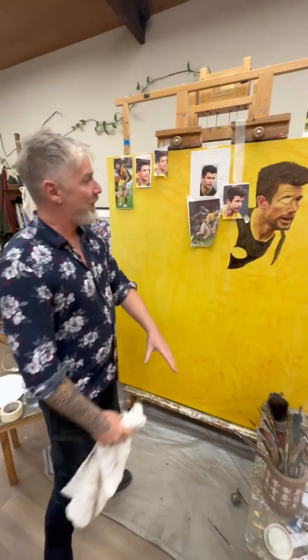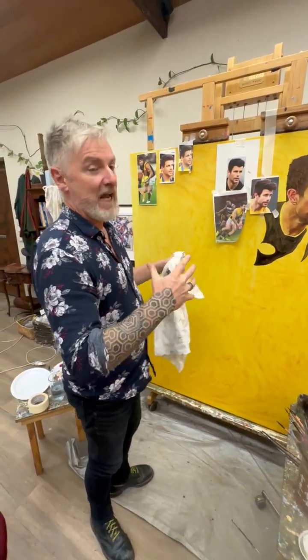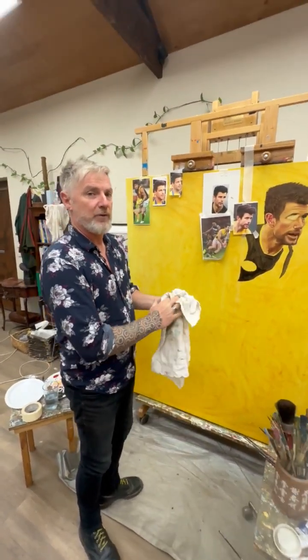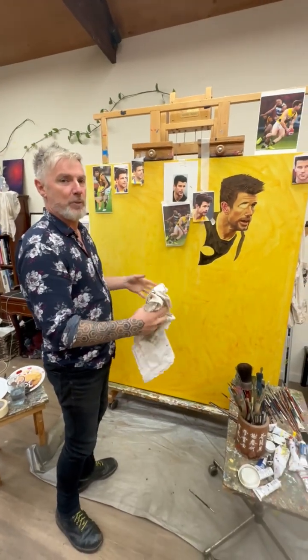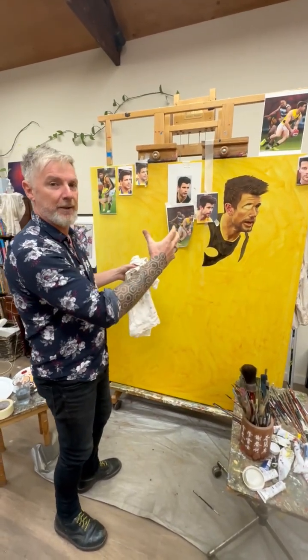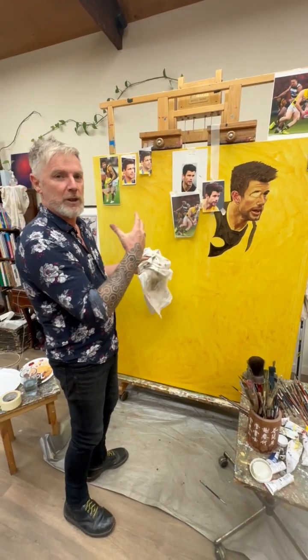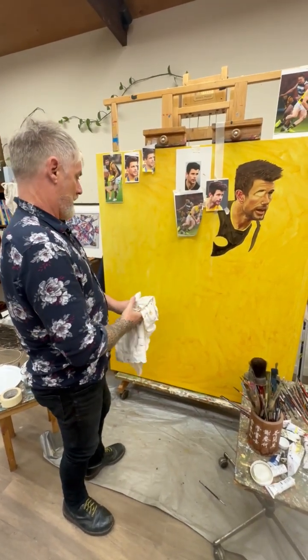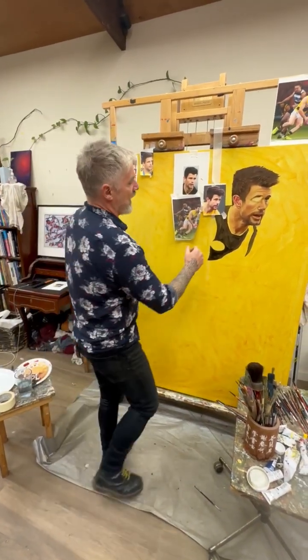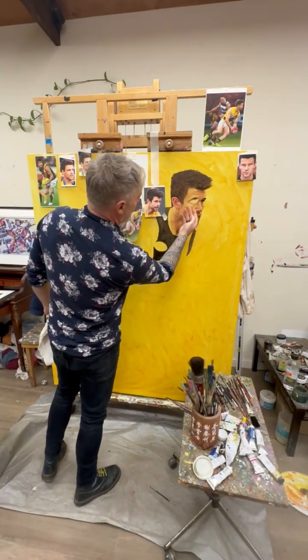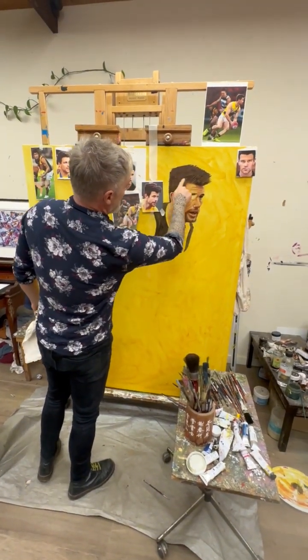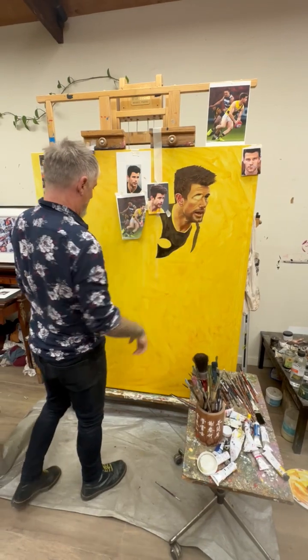So I put the yellow background in because I want it to have a really warm glow to it. So when he's in the spotlight, it's like a really warm spotlight, and it's got that Richmondy kind of yellow glow to the whole thing. So that's why I put that background in, and little bits of that colour will sort of come through. You can see in his hair, even although I'll work more into that.